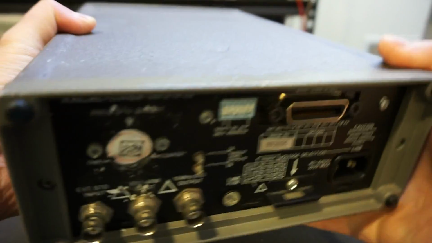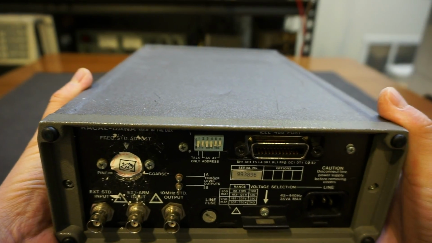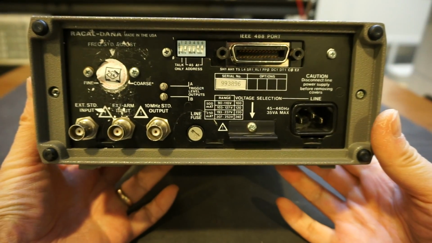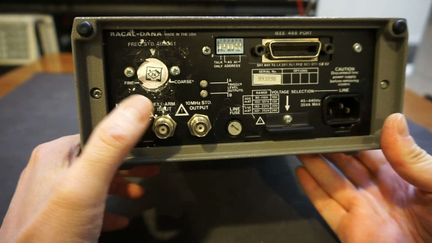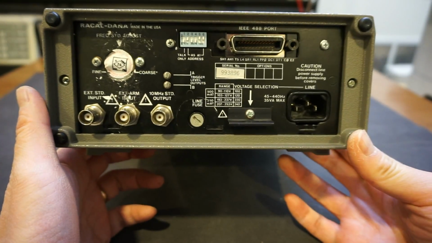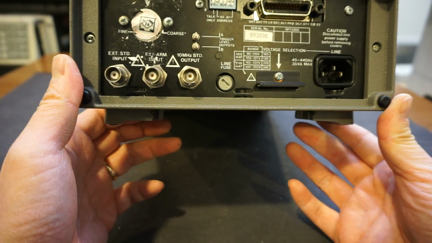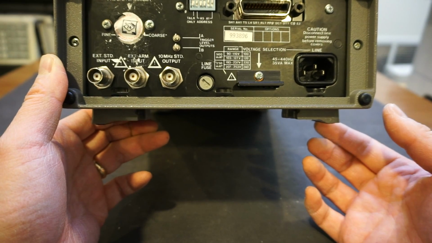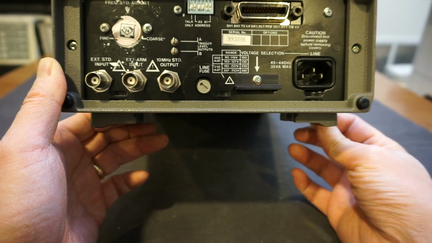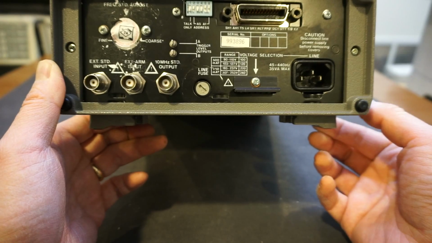But all in all, it looks pretty clean, and on the rear you can see this one still has a sticker over the frequency adjustment, so probably it hasn't been used or calibrated for a long time. So we will have to open it up and see exactly what is going on.